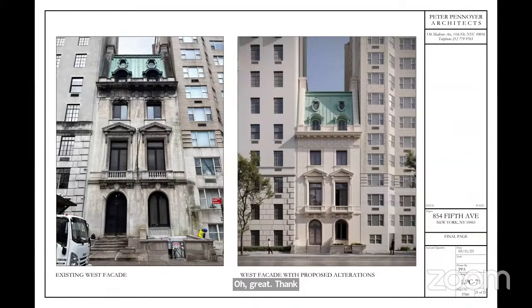My name is Lo Vandervalt. I'm representing Carnegie Hill Neighbors. Although this building is not in Carnegie Hill, it's on Fifth Avenue, and we share 12 blocks of Fifth Avenue, and for that reason we're concerned about what happens on Fifth Avenue. I want to commend, of course, Peter Panoyer for this wonderful presentation, and the new owners for taking on this great challenge. I believe this to be one of the last buildings of the Gilded Age, and it's wonderful that it's being restored in the way that it is.